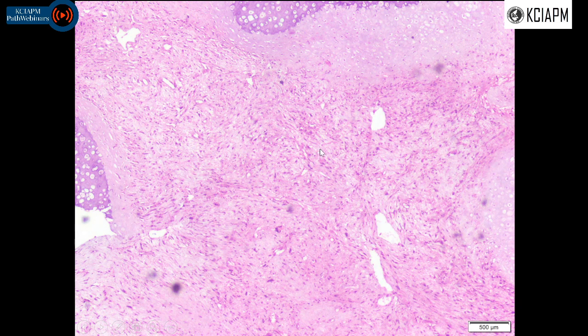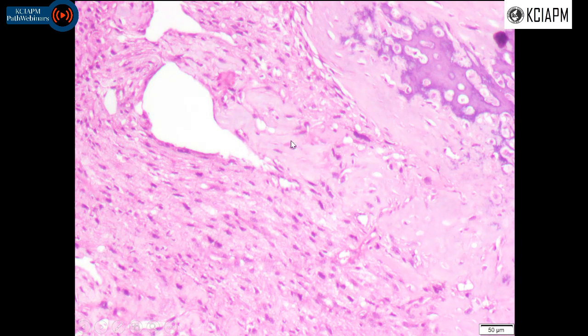You have thin vascular channels amidst these tumor cells. And here we see that there is eosinophilic material in the midst of these tumor cells, and these are lined by the tumor, so it proves that this is a tumor osteoid. We have woven bone being formed.